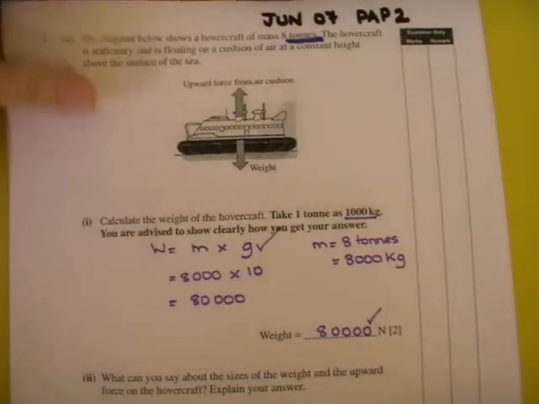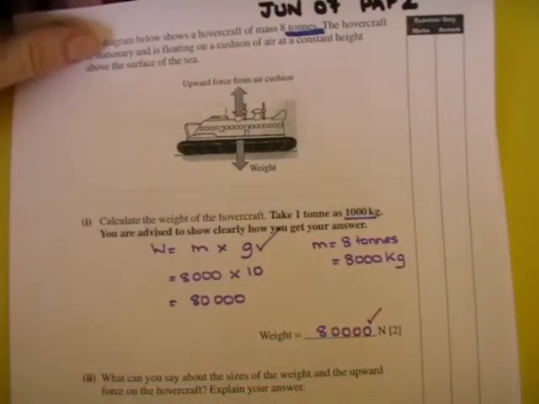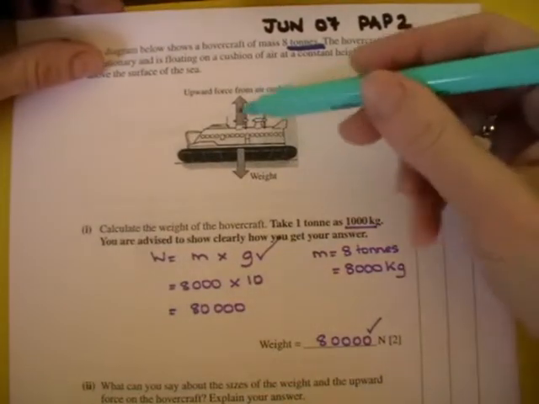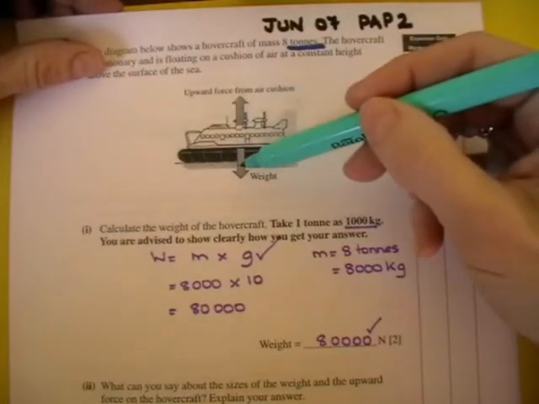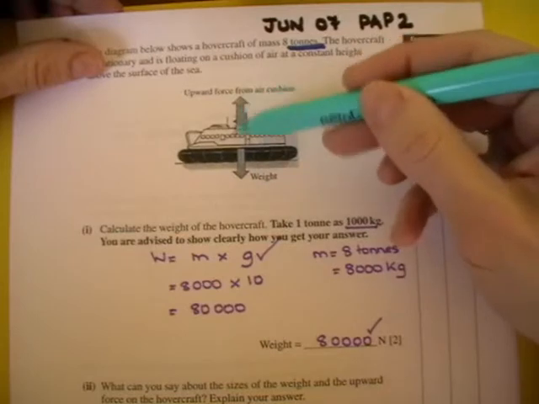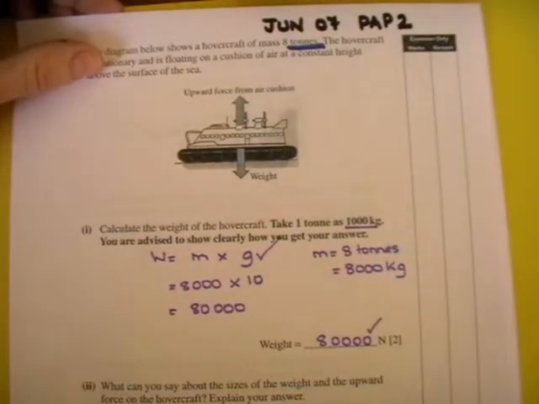What can you say about the sizes of the weight and the upward force on the hovercraft? Explain your answer. Now, this is about balanced forces. The hovercraft isn't moving up or down. So that means that the weight and the upward force are equal to each other.